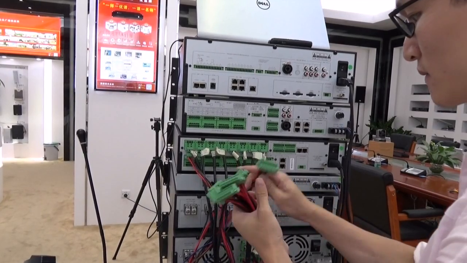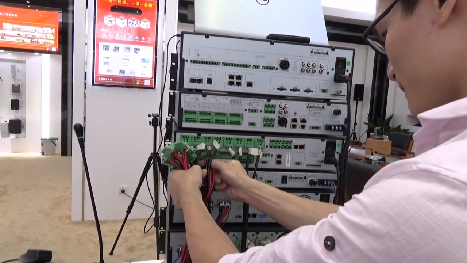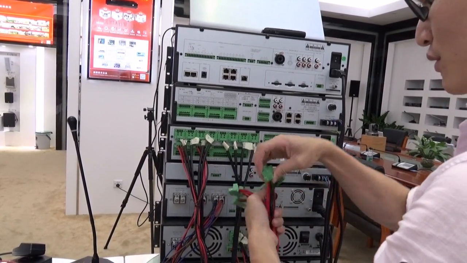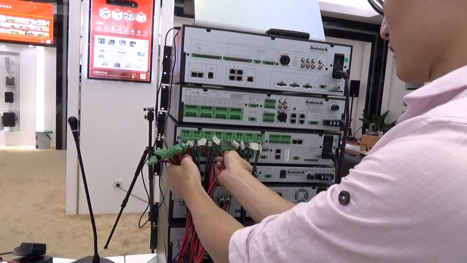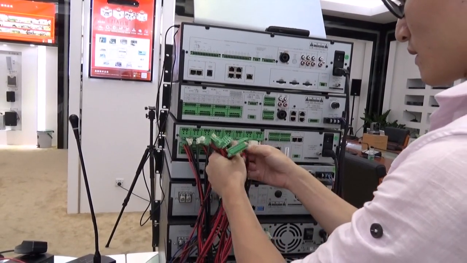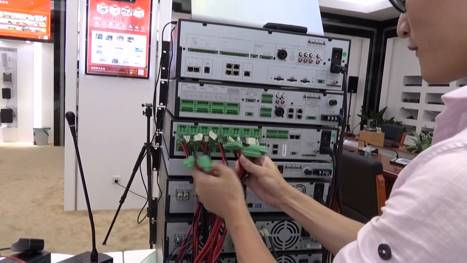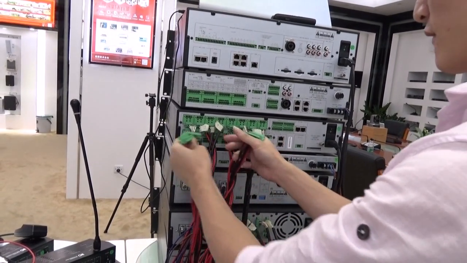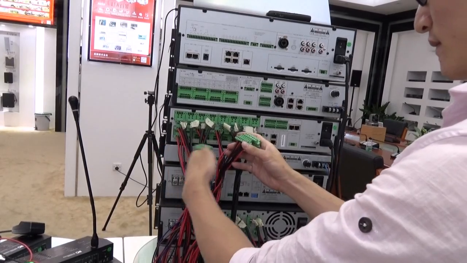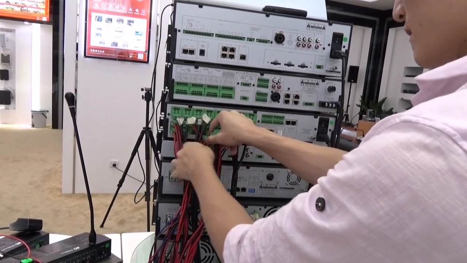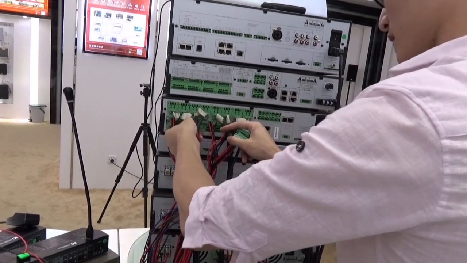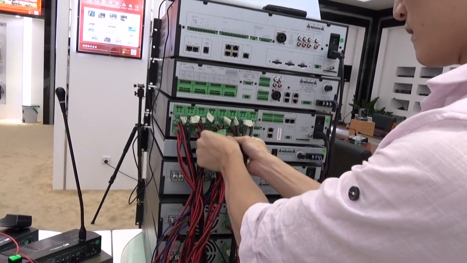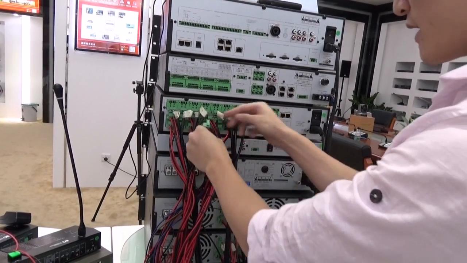Port 1. Here is port 2. And port 3. Port 4 and 5, 6, okay, 7, and finally 8.